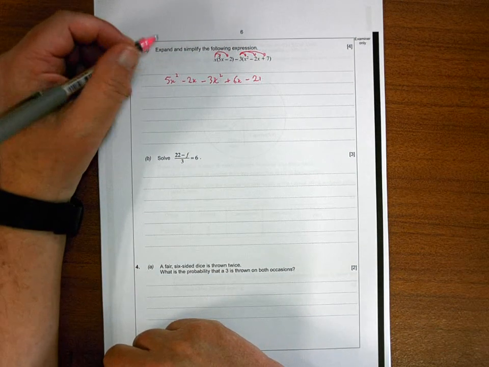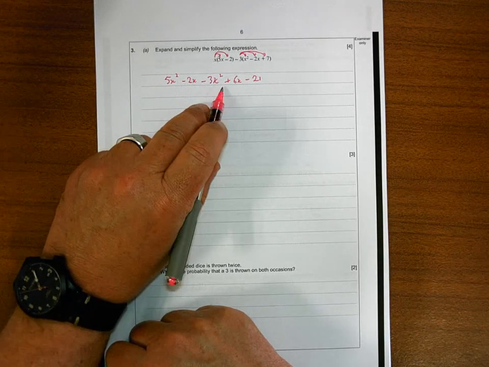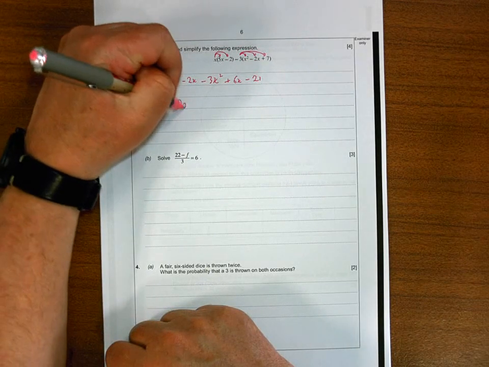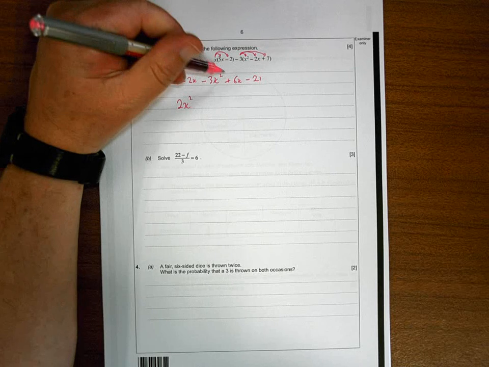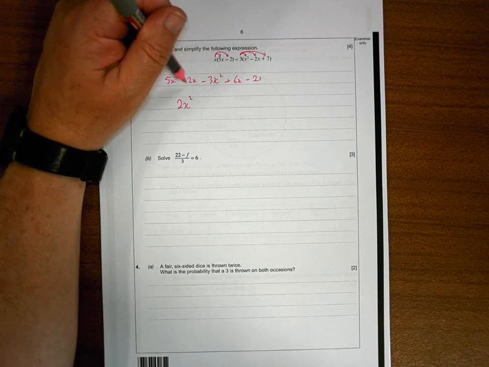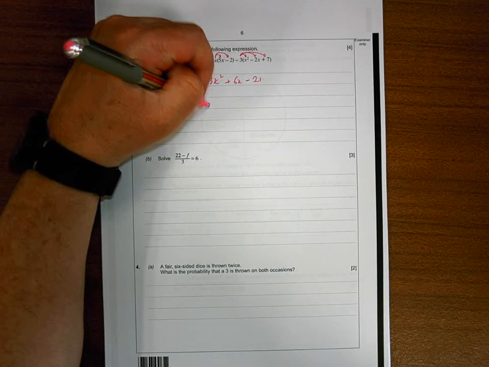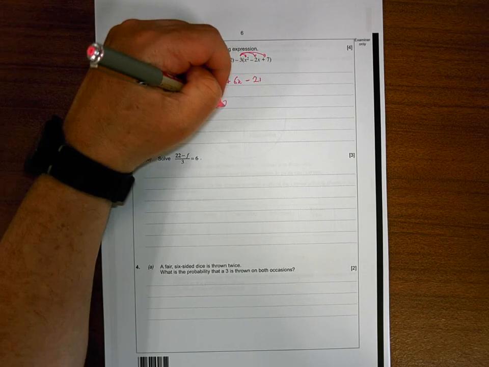Then we look to see what we can simplify. I can simplify the x squareds because I have 2 x squared terms. 5x squared, take away 3x squared, leaves me 2x squared. I've got a minus 2x plus 6, so I'm at minus 2 on my number line, I'm going up 6, I'm going to end up at plus 4x, and then I've got this number term on its own, so we leave that where it is.